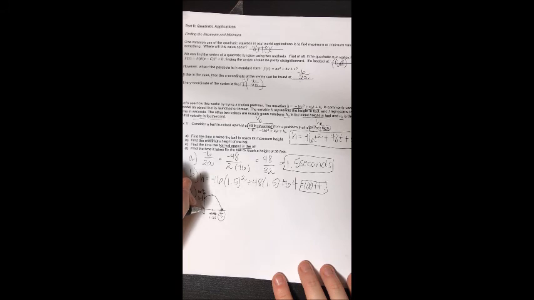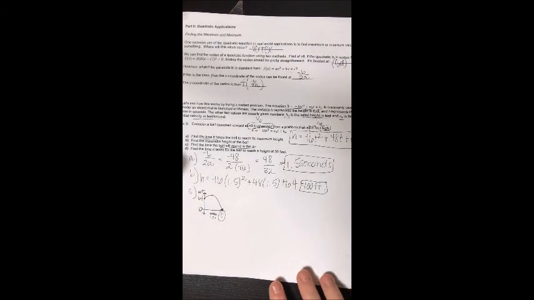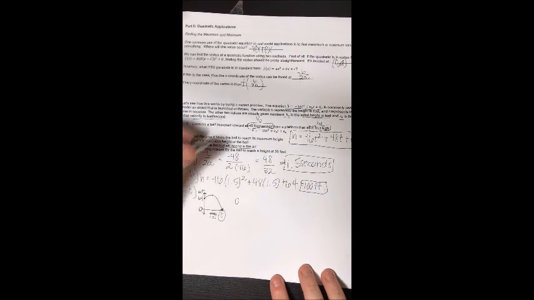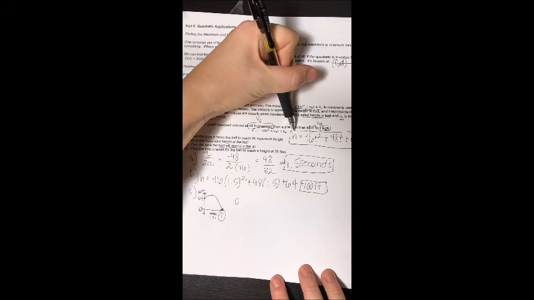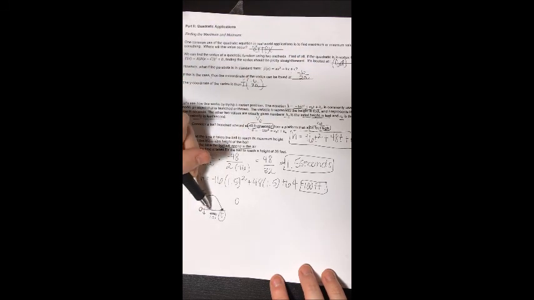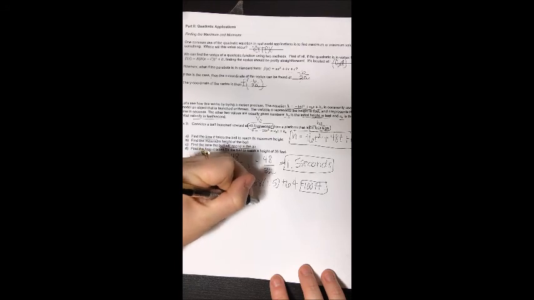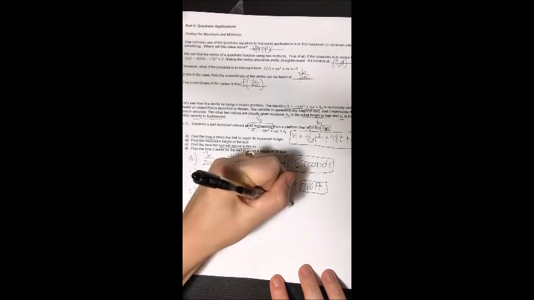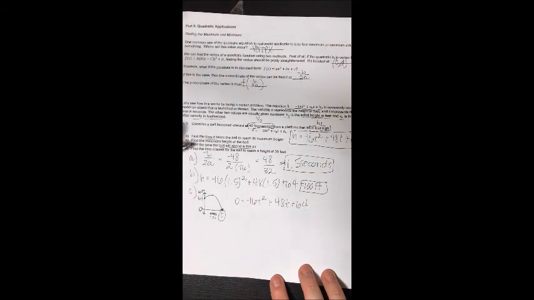What's our height when the ball hits the ground? It's 0. So to find what t is at this point, we're going to plug in 0 for our height, and that will give us the total time that the ball was in the air. So 0 is equal to negative 16t squared plus 48t plus 64.